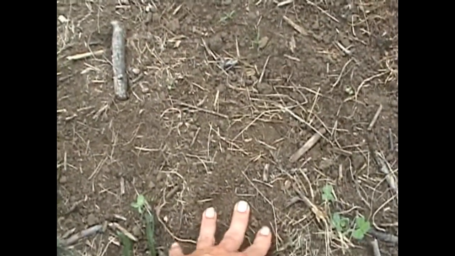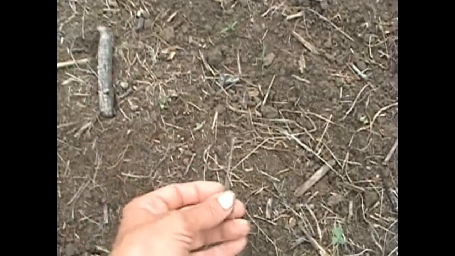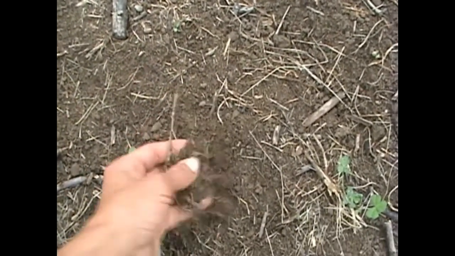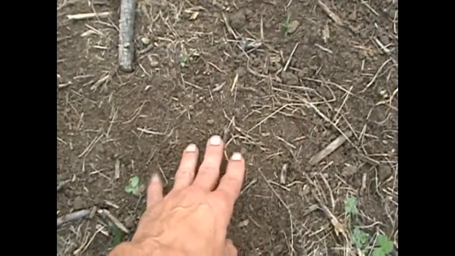Here where I've tilled and planted cabbage, there's no detritosphere left on this soil. And you can see there's bits and pieces of material here, but they're not decaying. And a lot of the crumb of the soil is actually sitting right on top. This is not natural.